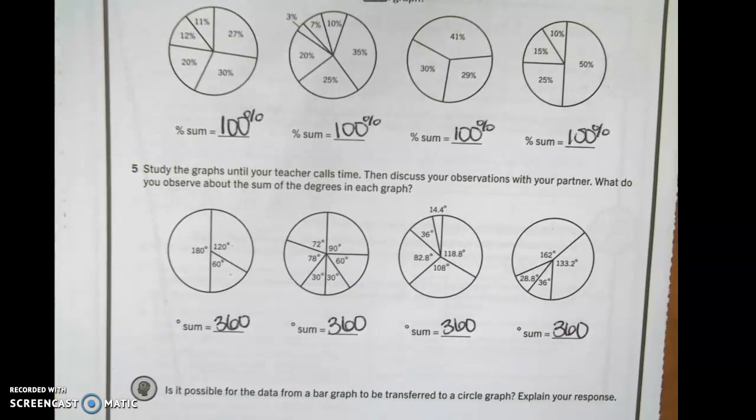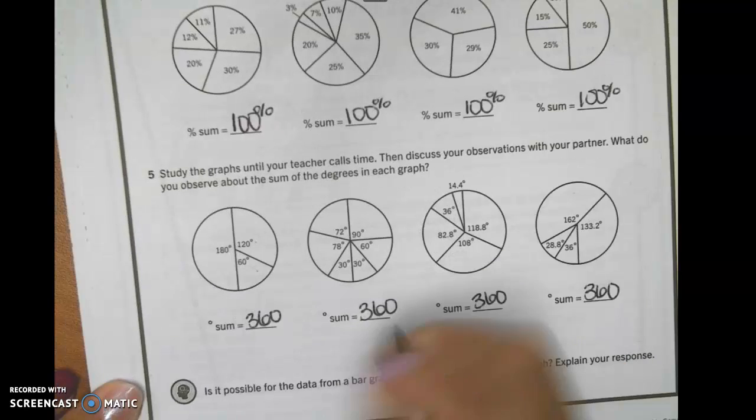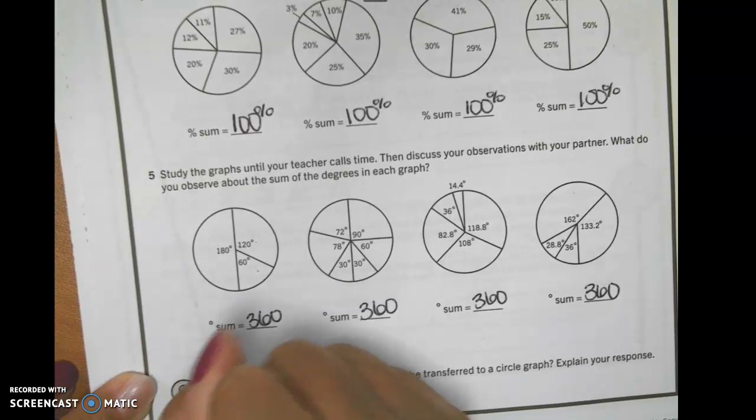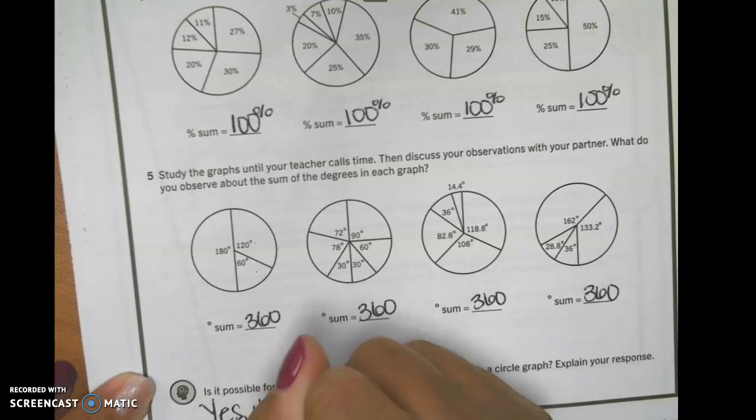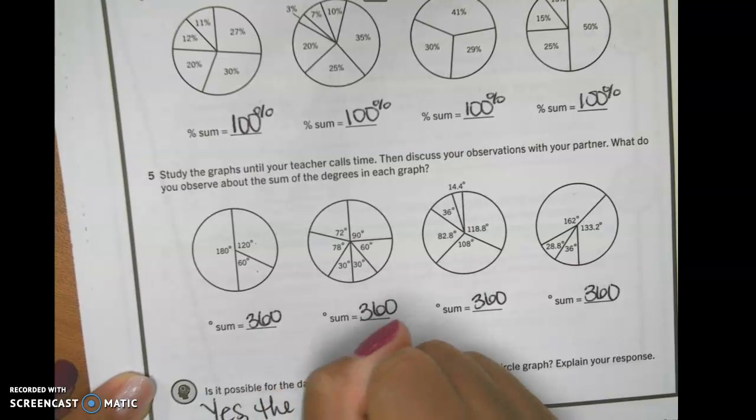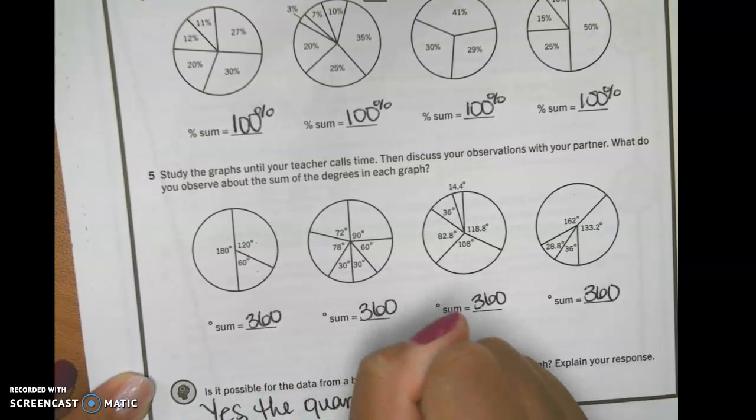All right, stay focused. Is it possible for the data from a bar graph to be transferred to a circle graph? Explain. Well, where did we see that transformation happen already? At the top, they gave us the same data. One was in bar form, the other was in circle form. All they did was convert. Yes, the numbers or quantities need to be converted to what? Good.